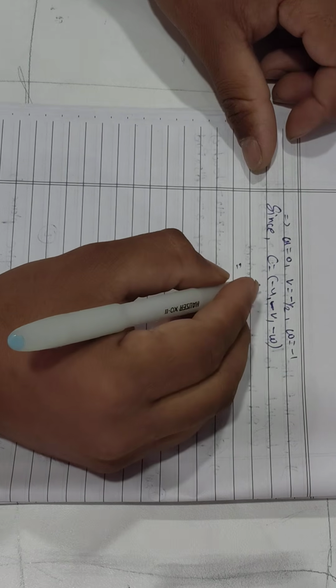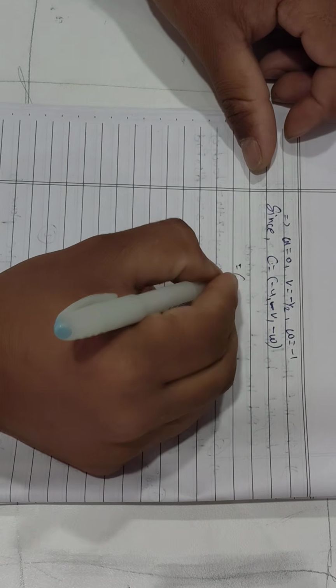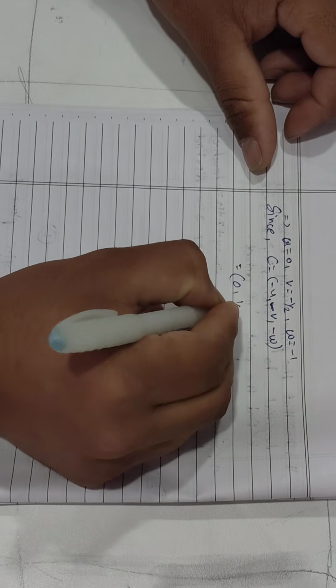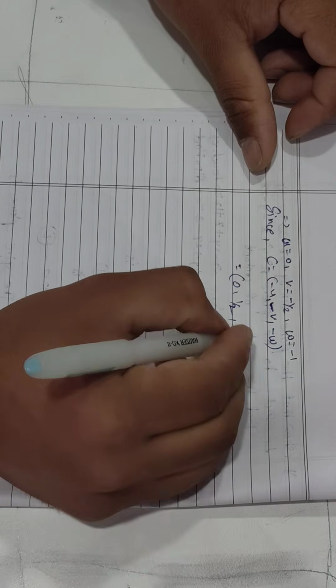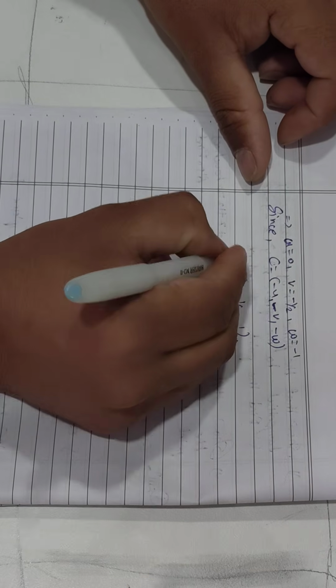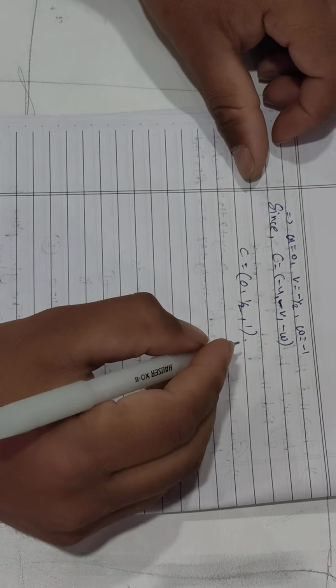So center C equal to (0, 1/2, 1). This is the center of the given sphere.